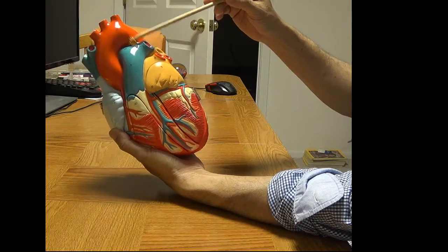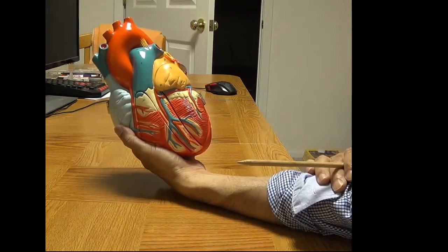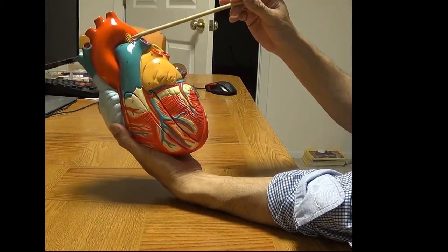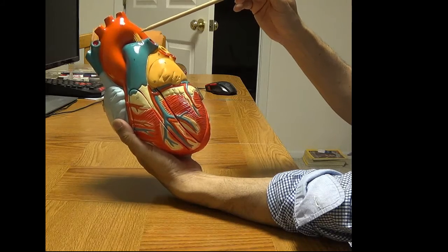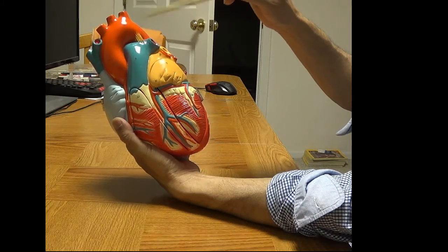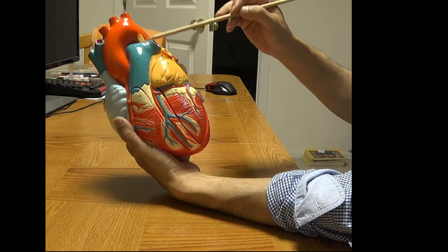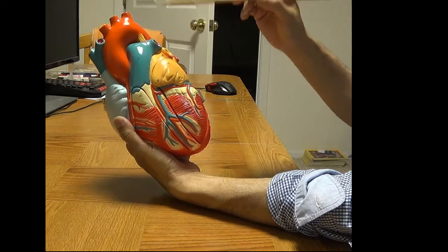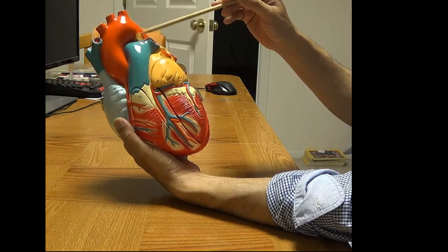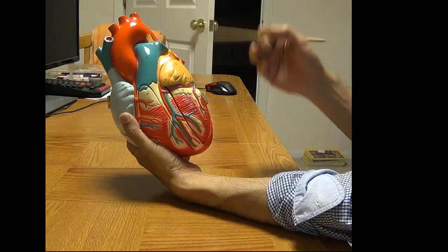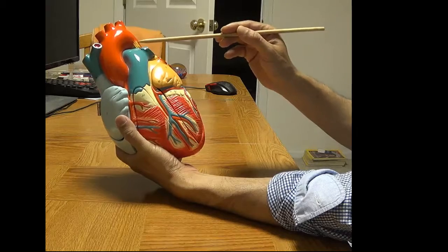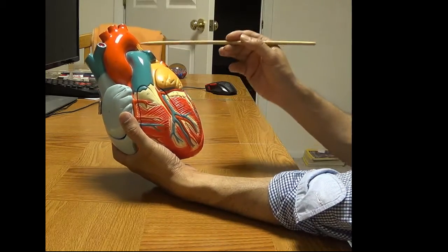And here you see a ligament. This is called the ligamentum arteriosum. So in a fetus, this is another connection that takes the blood from the aorta to the pulmonary trunk. After birth, this artery becomes non-functional because the lung starts to function. So this artery becomes a ligament, and that is called the ligamentum arteriosum.